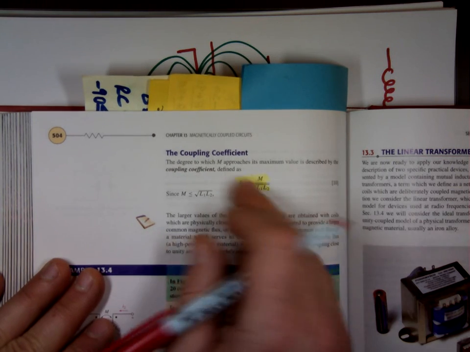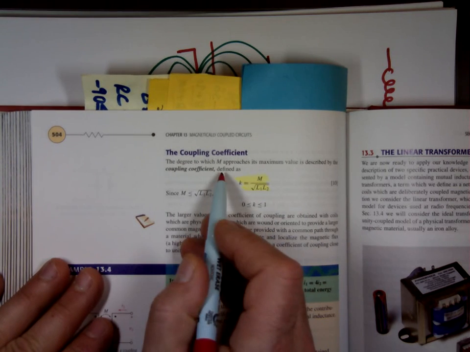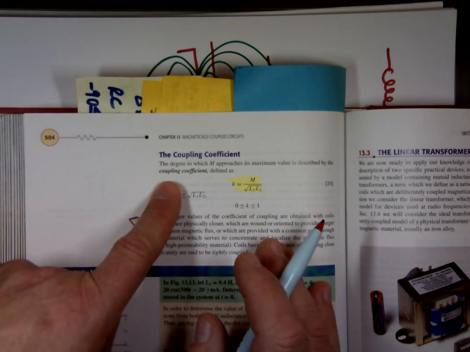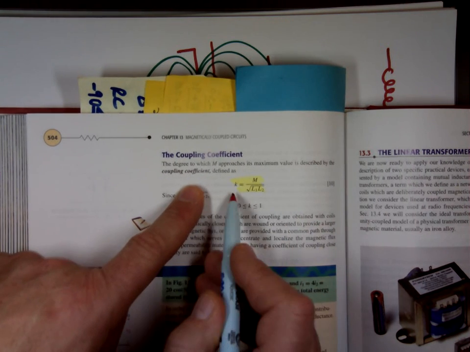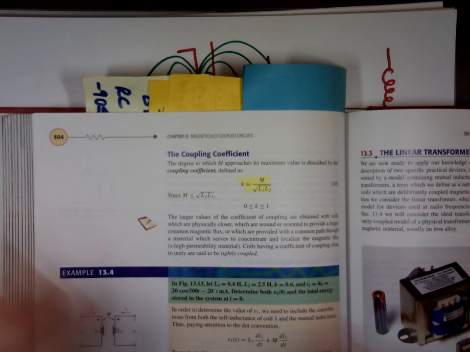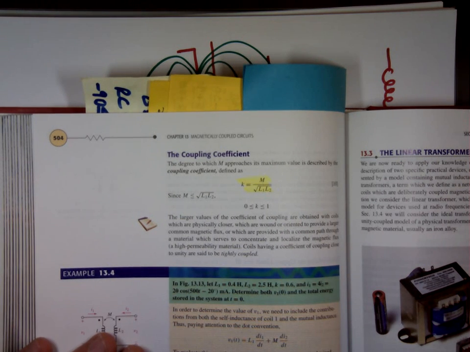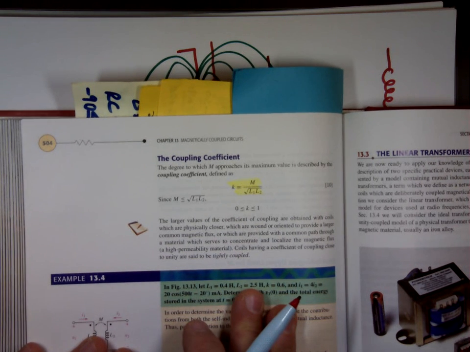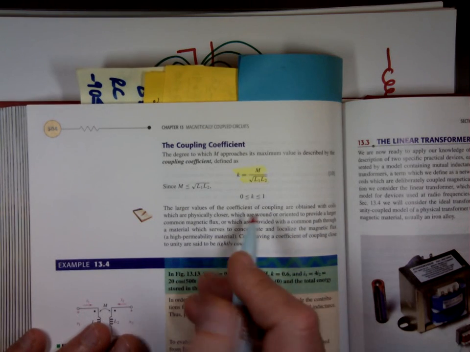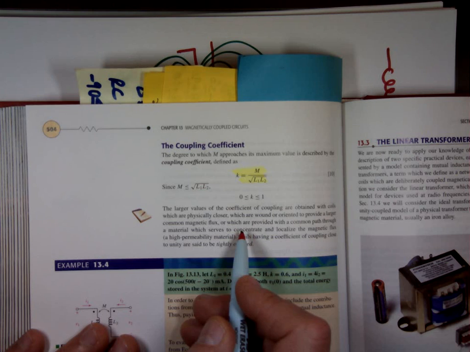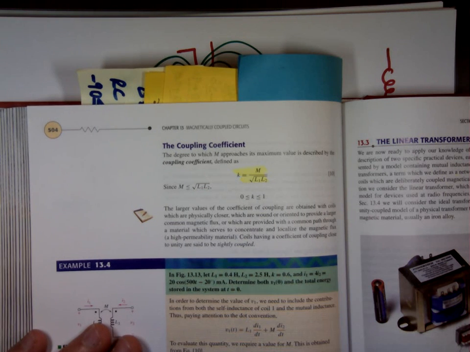The definition of that is the degree to which M approaches a maximum value is described by the coupling coefficient K, and K equals M over the square root of L1 times L2. If it's equal to 1, you get 100%, and K is between 0 and 1. So K has a large value when these inductors are very close to each other, and the value will be small when they're far away from each other.